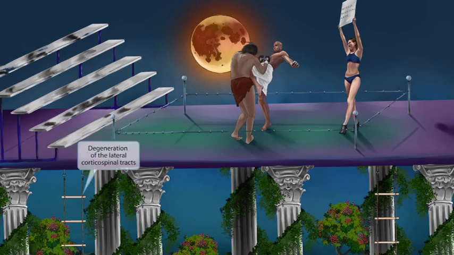There are also two ladders on each side of the picture, which is how these contesters got on top of their arena. The ladders here represent the lateral corticospinal tract. So ladder for lateral corticospinal tract. A B12 deficiency results in degeneration of the lateral corticospinal tracts.